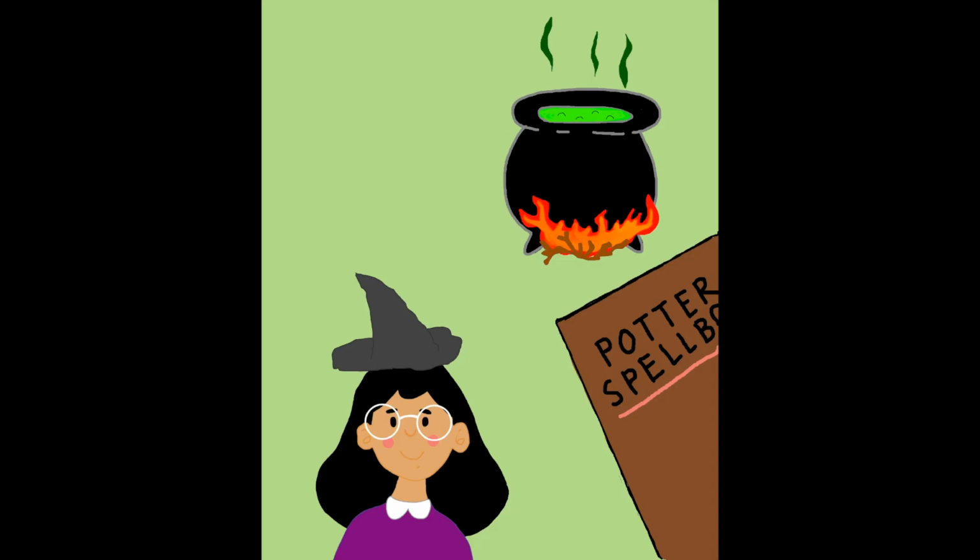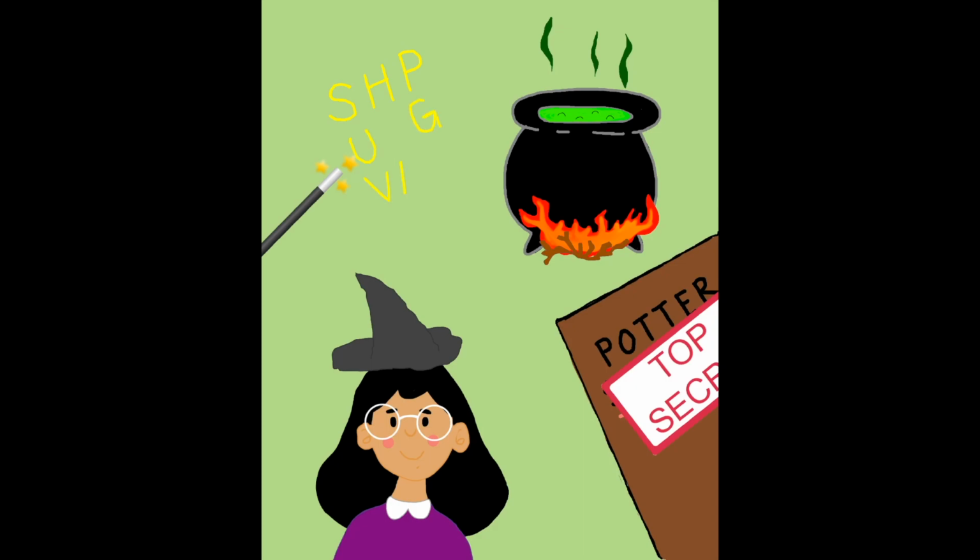And there you have it, a peek into Lily's family spellbook and a glimpse at just how powerful the magic thermodynamic square really is.